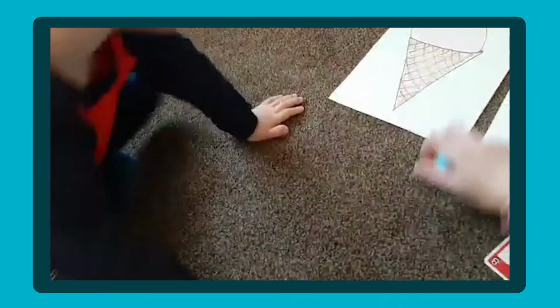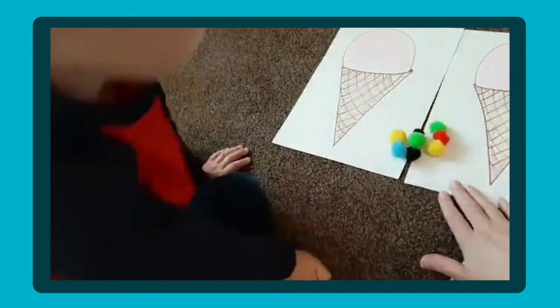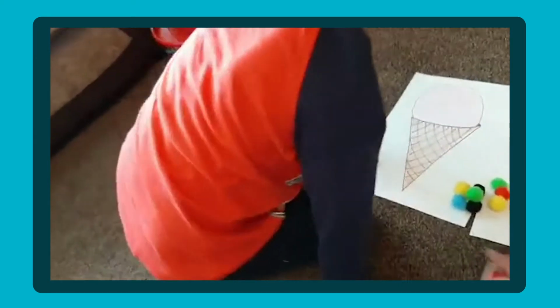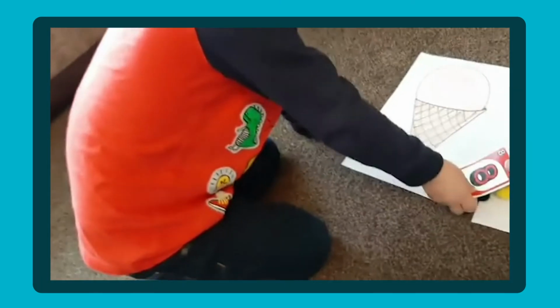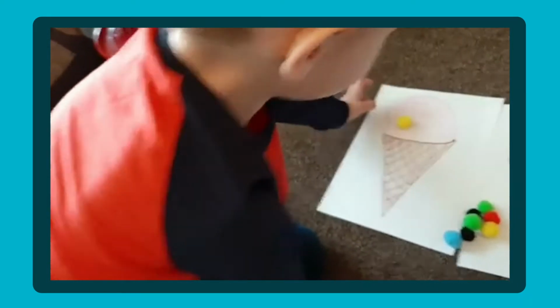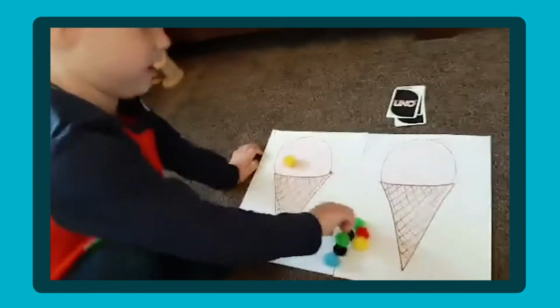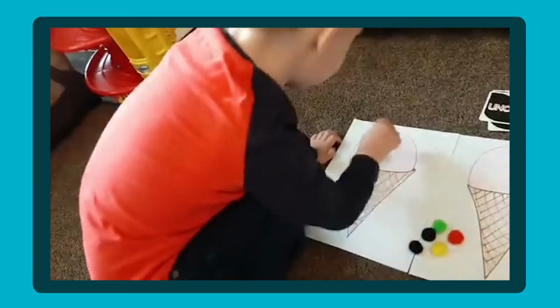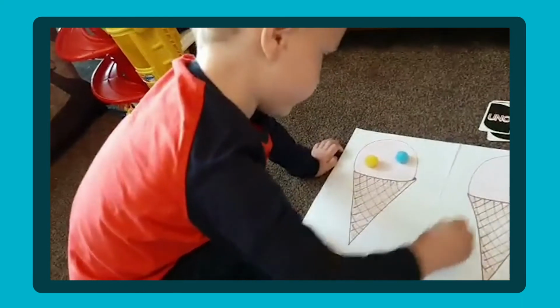And what we're going to do is we're going to share our 8 pom-poms between the 2 ice creams. So they've got the same amount of toppings. Okay. So, Gabriel, are we ready? Yeah. So let's put 1 on here, and we'll put 1 on here. Now we'll put 1 on here. Good. And now 1 on here.